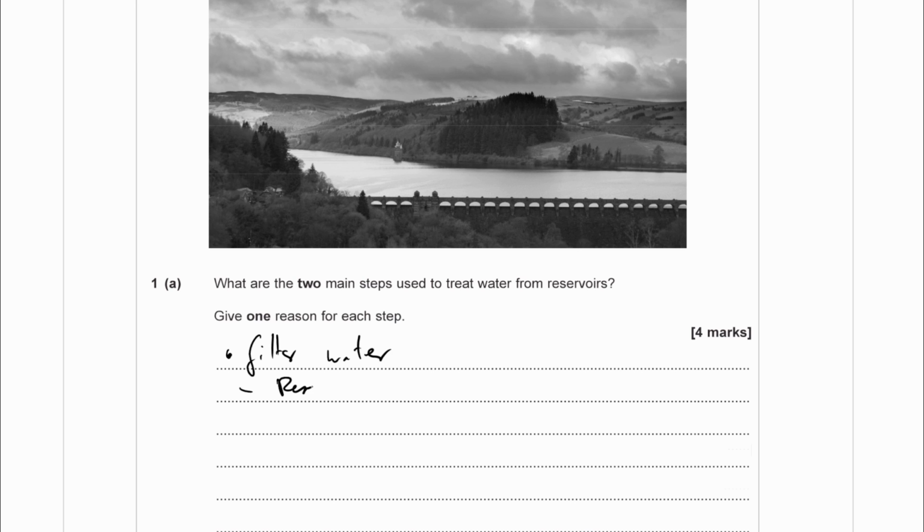So this is to remove solid particles from water. And obviously, if you're thinking about water from a reservoir, those particles are most likely things like dirt and sand or whatever, which is found at the bottom of the reservoir.